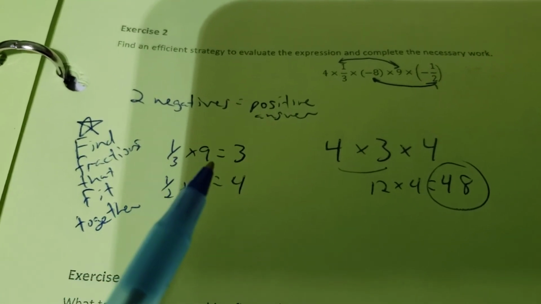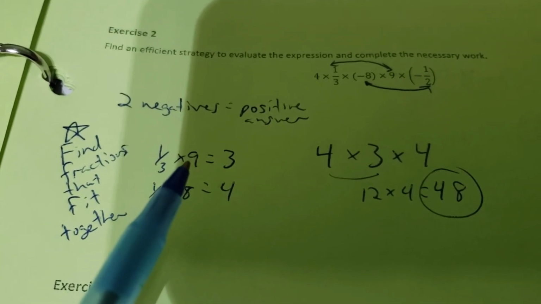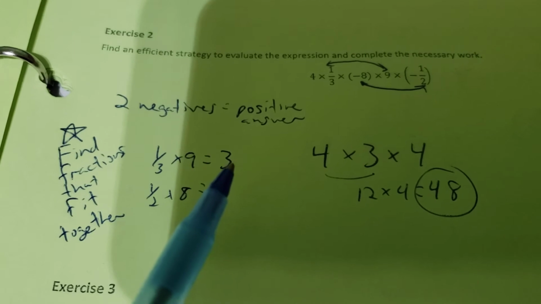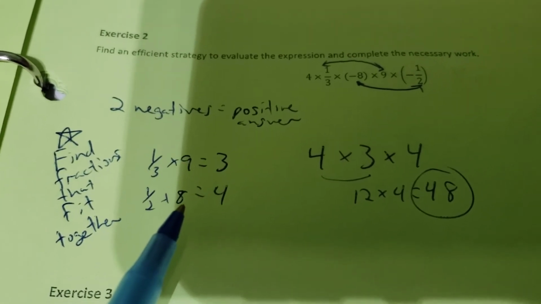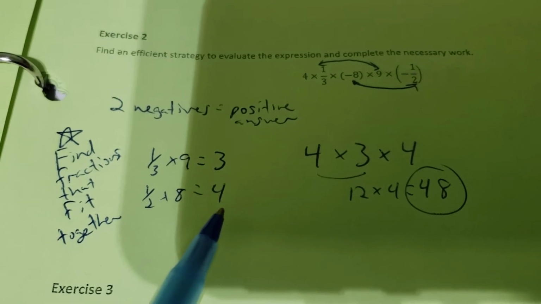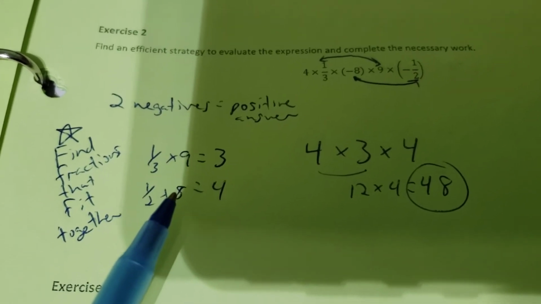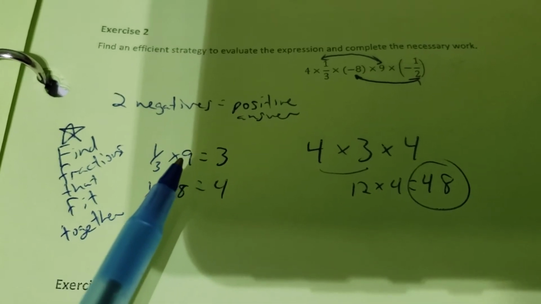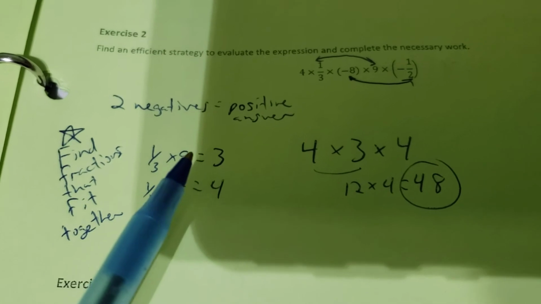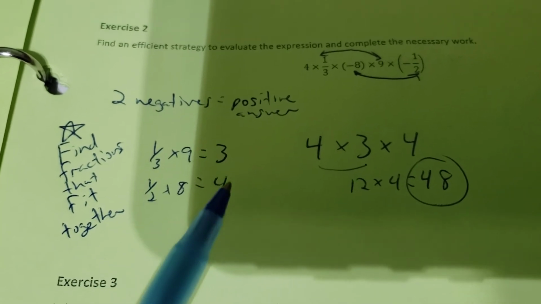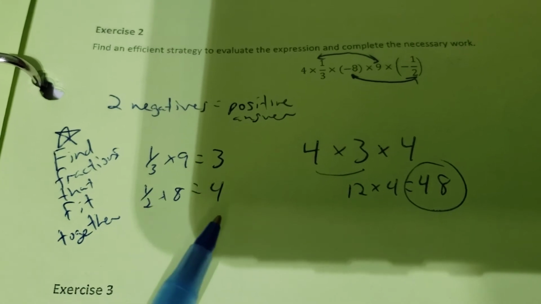Like 1/3 times 9. Think of it as a third of 9. If you split 9 up 3 equal ways, they each would be 3. Or half of 8. I can split 8 in half and I get 4. Whereas if I tried using 1/3 of 8, I can't split 8 up into thirds evenly, and I can't split 9 into halves very equally. So without using decimals, I try to get whole numbers if possible here. A third of 9 gave me 3, and a half of 8 gave me 4.